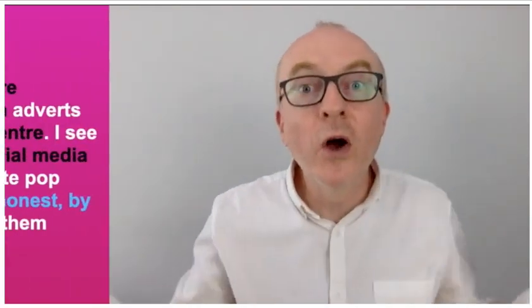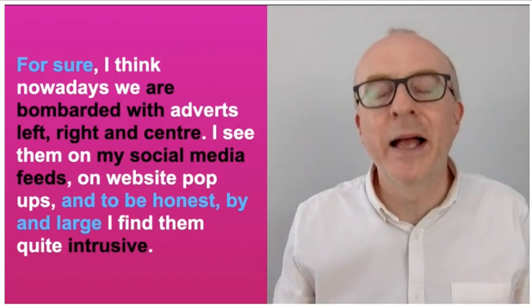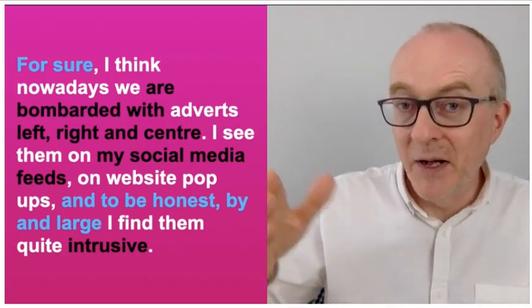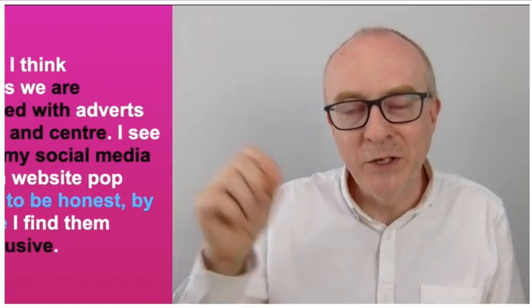And this is nice. Left, right, and centre. It means all over the place, everywhere, right? When you go into this city here, Santander, in the summertime, there are tourists left, right, and centre, everywhere. There are nice bars left, right, and centre. Okay, it's a nice expression.